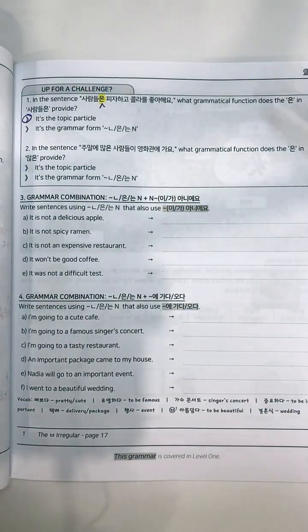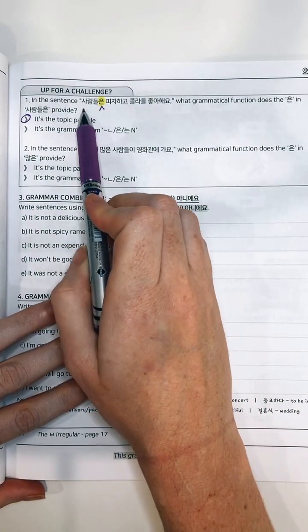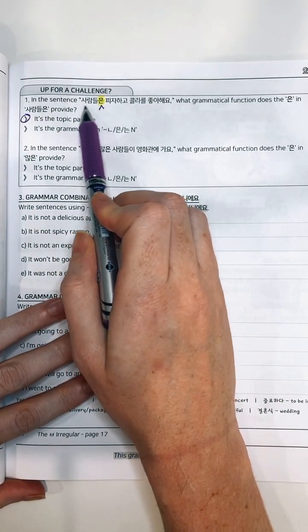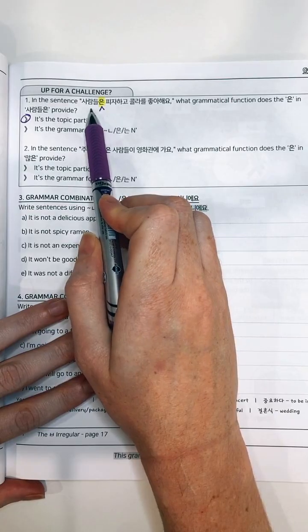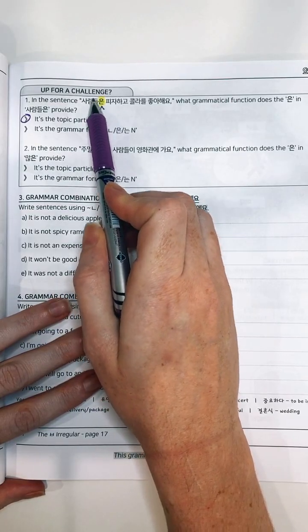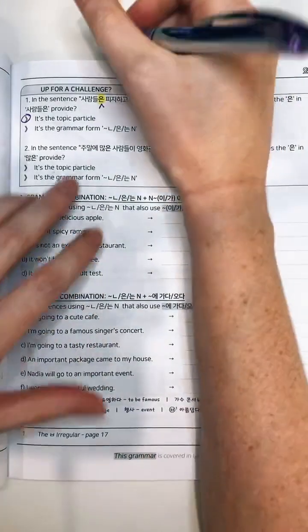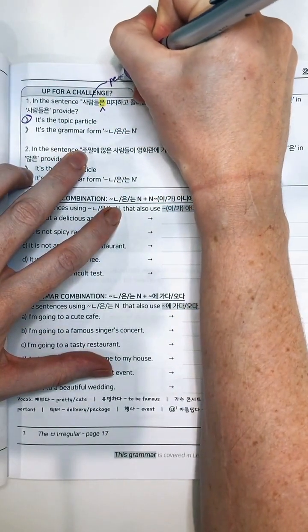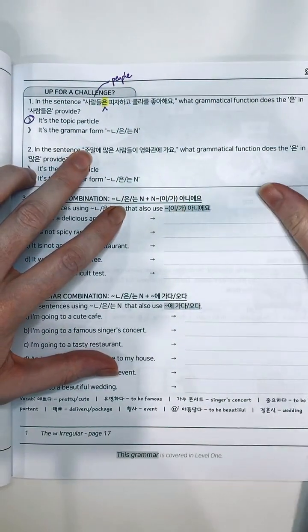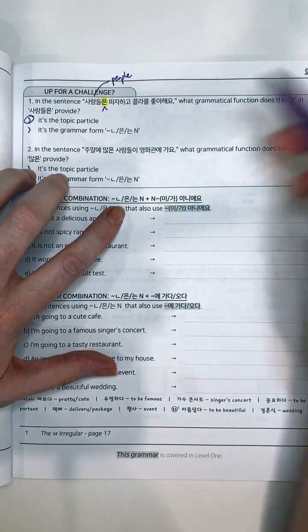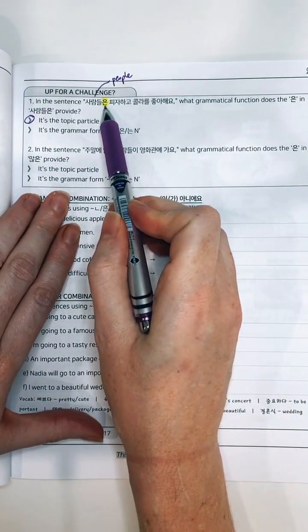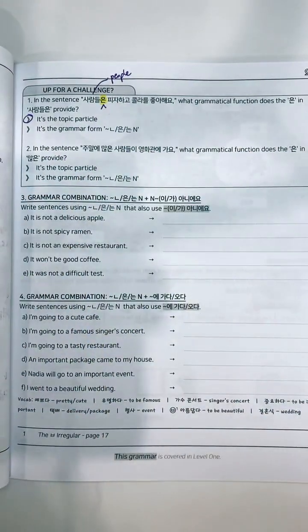How do you know? Well, you have to see what it's attached to, and you have to be able to recognize, is this a noun or a verb? Now, you should probably recognize this word, right? 사람들 means people. And that is a noun, right? It's not a descriptive verb, it's a noun. So this 은 here is the topic particle.